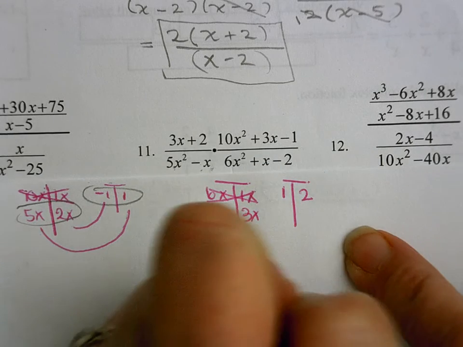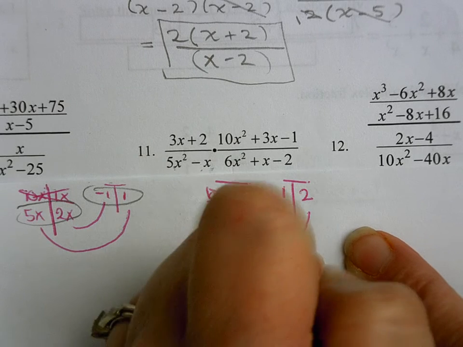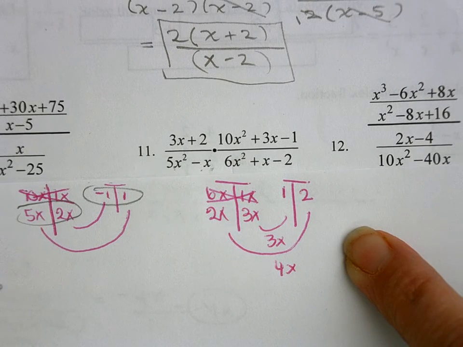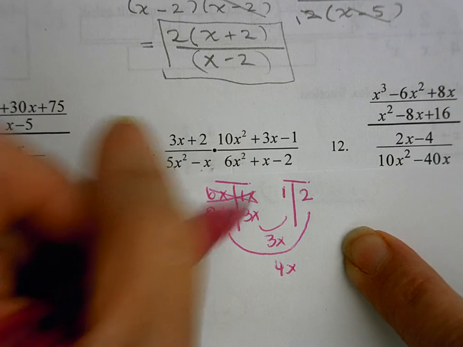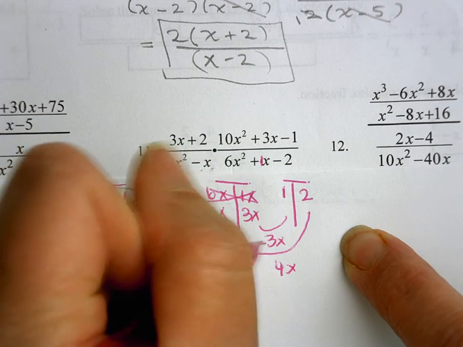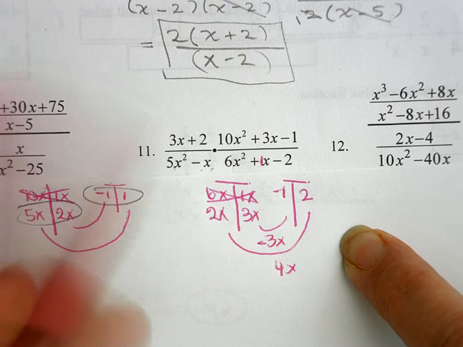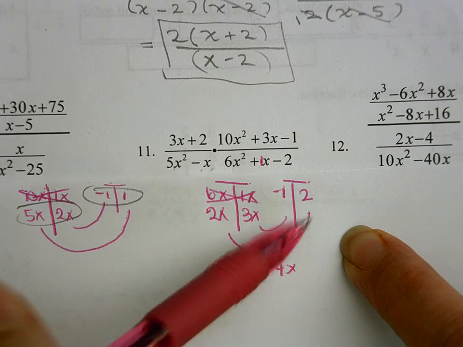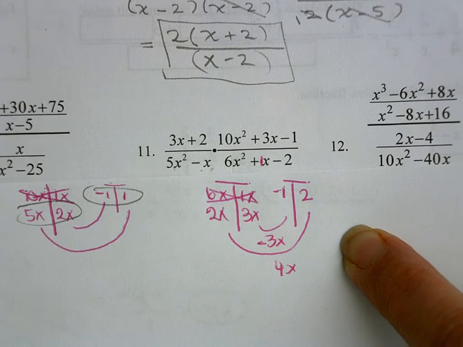So here that gives me 4x and 3x, right? And in order to have a positive 1, I need my 3 to be negative, right? So negative 3x and 4x, so 4 minus 3. So there's my pair.